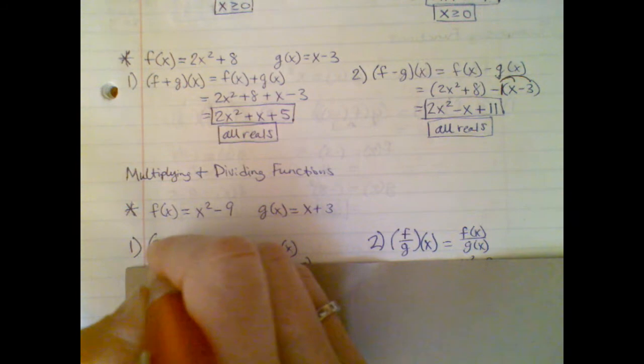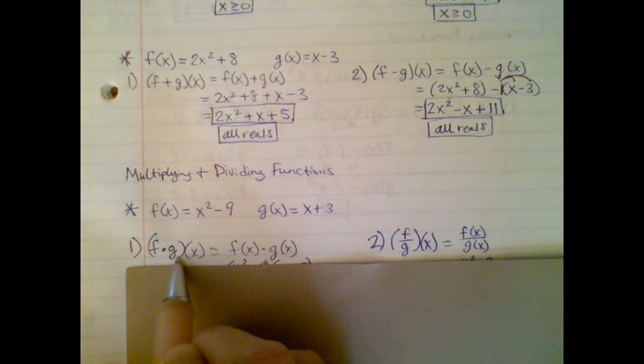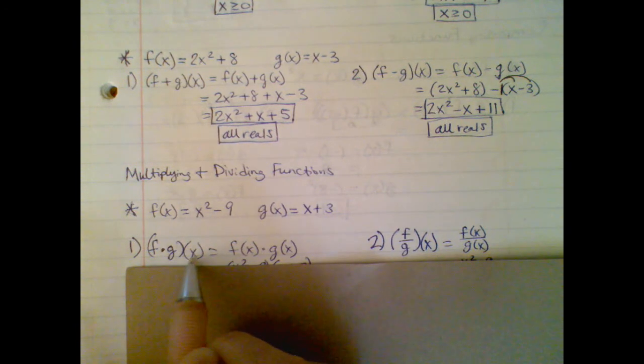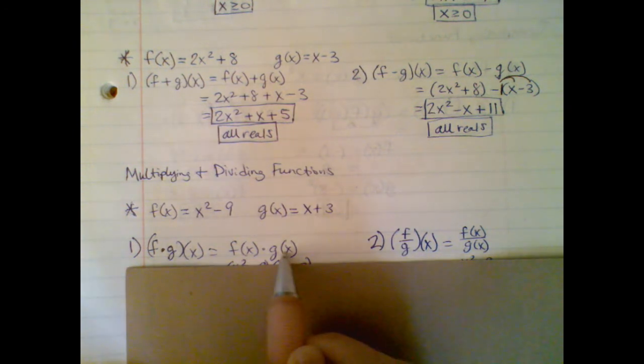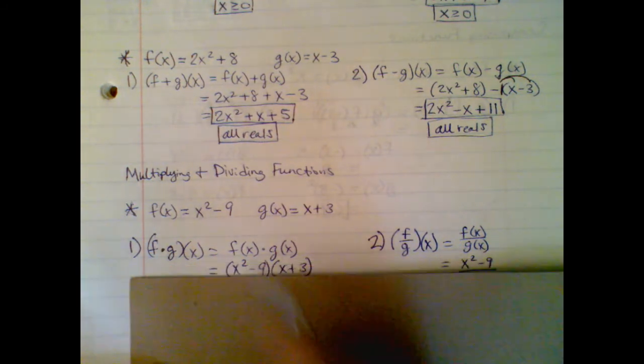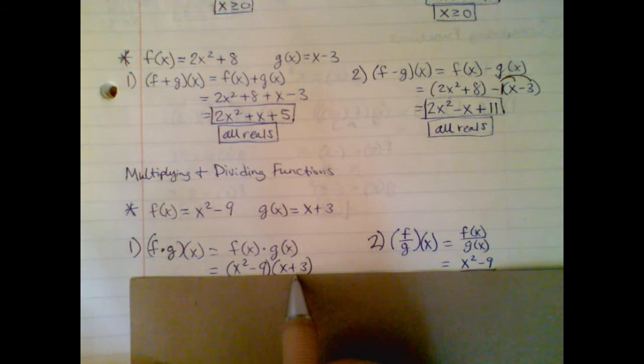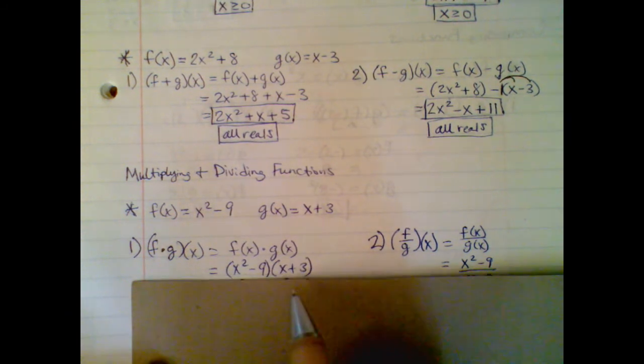This closed circle just means we're multiplying, so they want us to take our f function times our g function. We can have it written like this, or we can have it written like this; both of those mean that we need to multiply. So our f function, we're going to substitute that in, our g function, we're going to substitute that in. And then for this, you can see that we're going to have to distribute or FOIL.